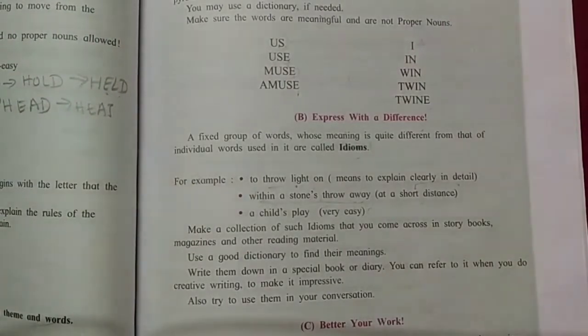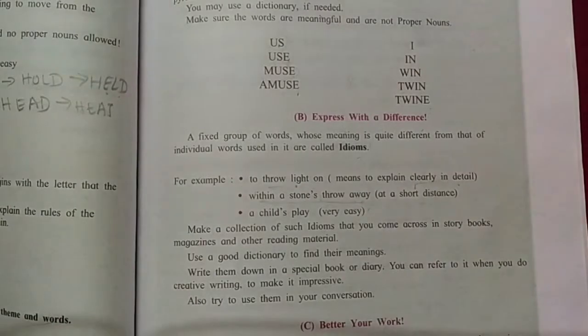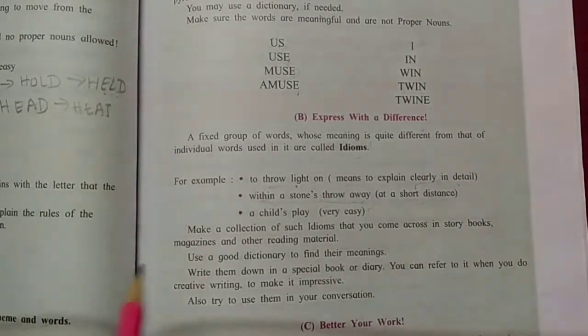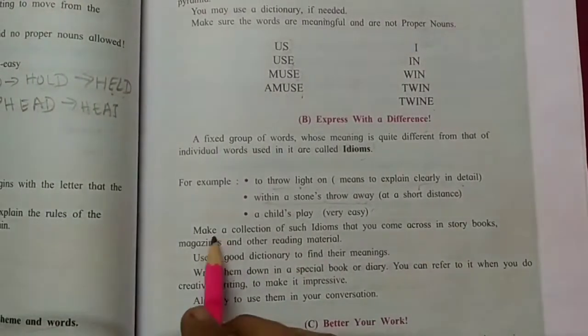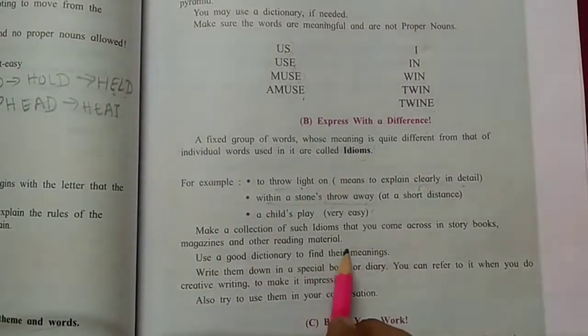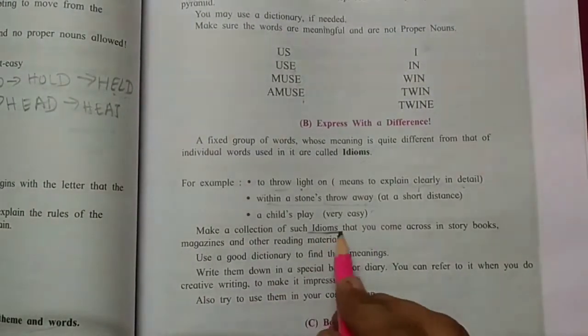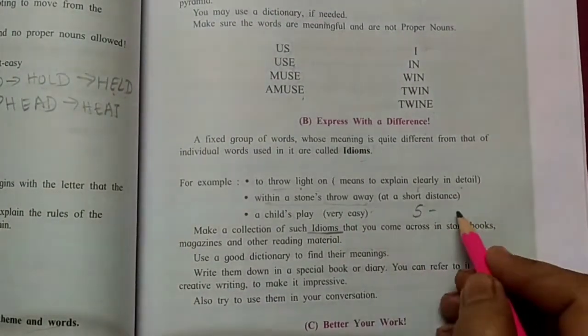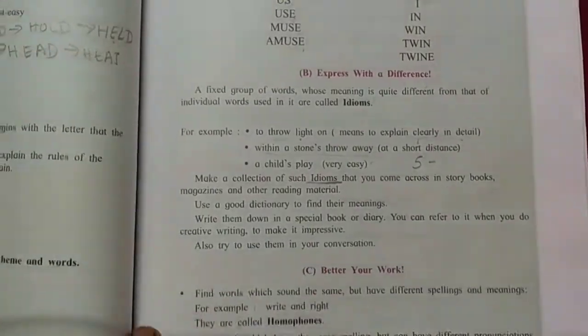Child's play. Now see, suppose we want to play what small children, small kids, play, such games. If we are to play those games, it will be very easy for us. So child's play means very easy. Make a collection of such idioms that you come across in storybooks, magazines, and other reading material. You will find 5 idioms from the internet, write them down and send them to me.